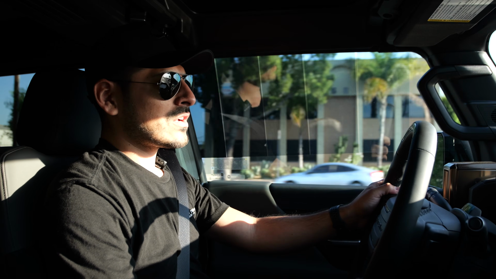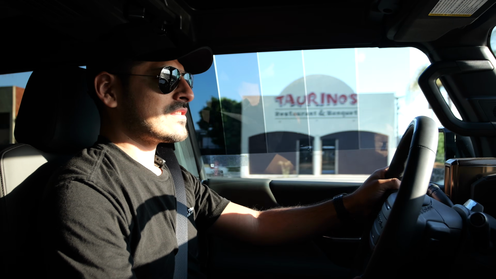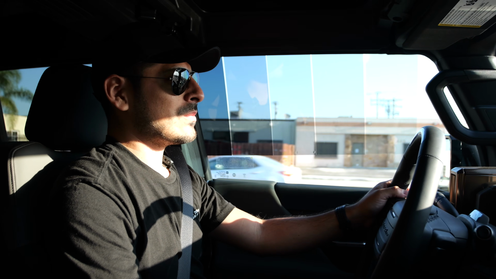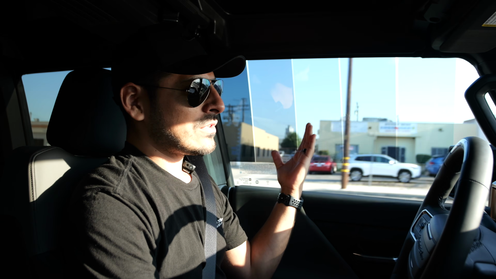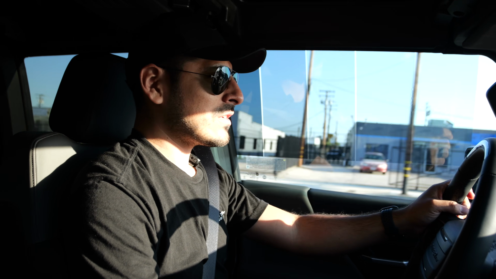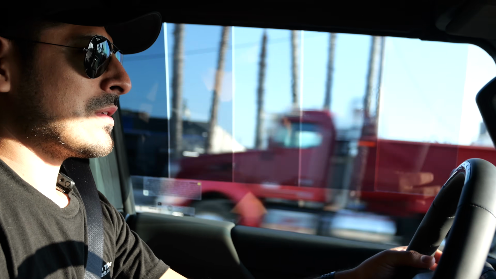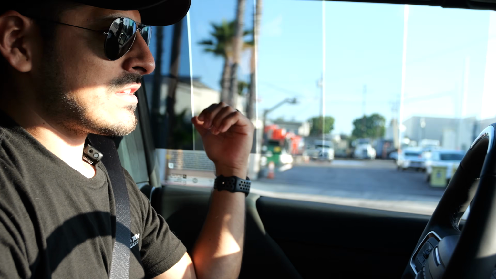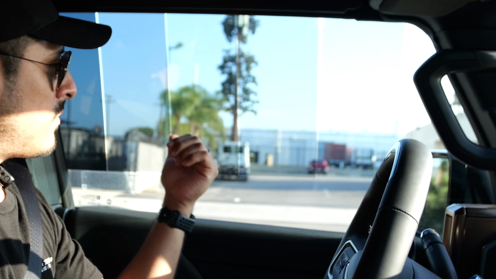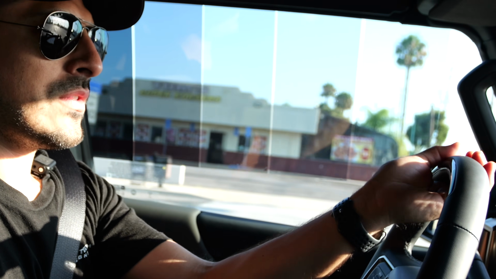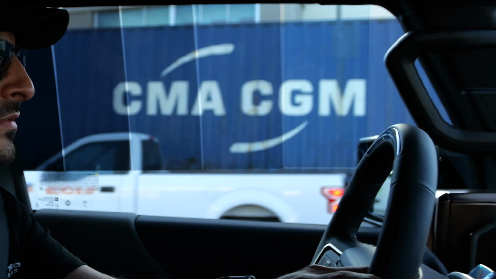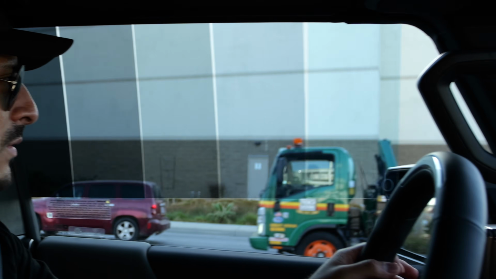So now, let's say you're driving to work, dropping off the kids to school, or just doing your daily commute. This is how the tints will look when you're driving on a sunny day. So for example here, this is how 5% is, 20, 35, 50, and 70. So we're just showing you guys how it looks in different environments.